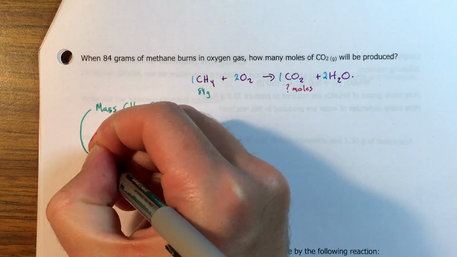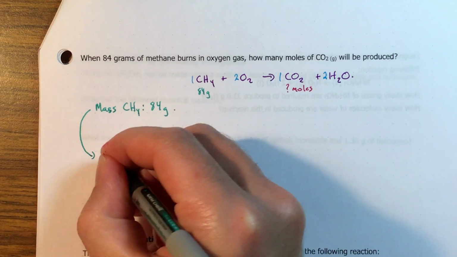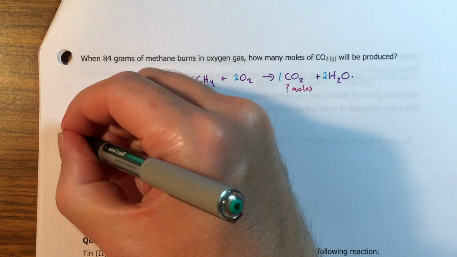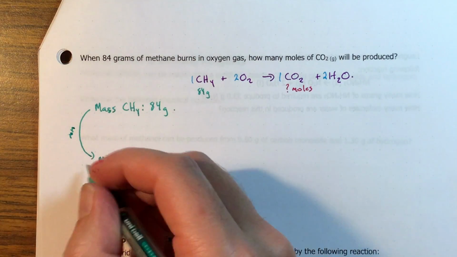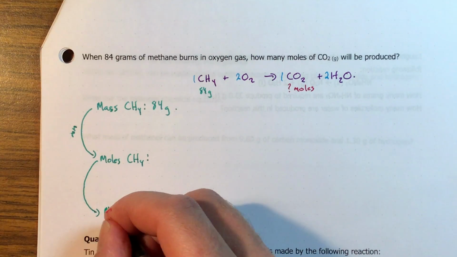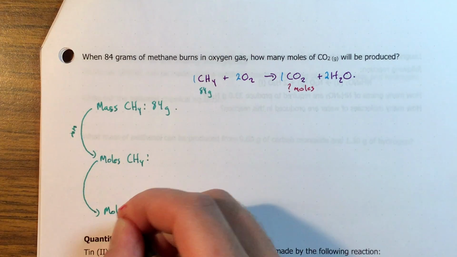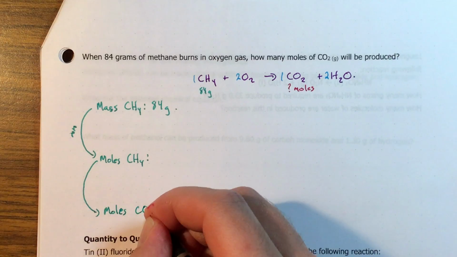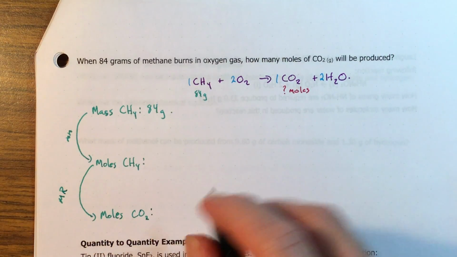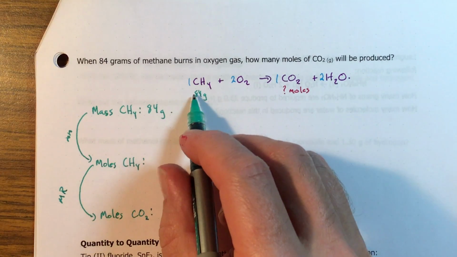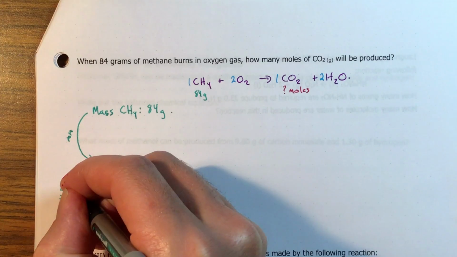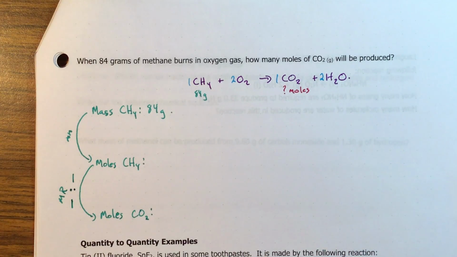We can go to the moles of CH4, and we do that using our molar mass. Then we go from the moles of CH4 to the moles of CO2 using our molar ratio. And our molar ratio is 1 mole of CH4 to 1 mole of CO2.